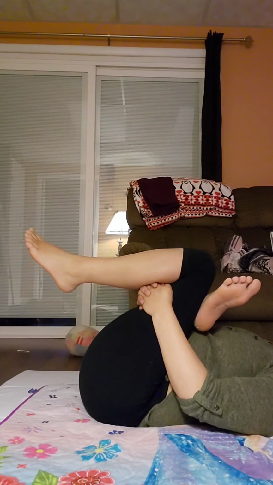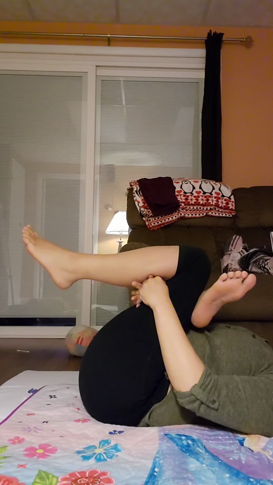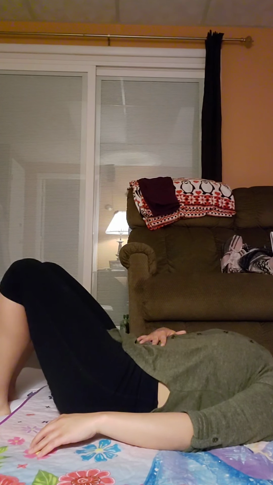And 1. So we're going to unclasp the hands here and slowly bring the feet down to the floor. So this is what the stretches are going to be. Very simple, extremely effective.